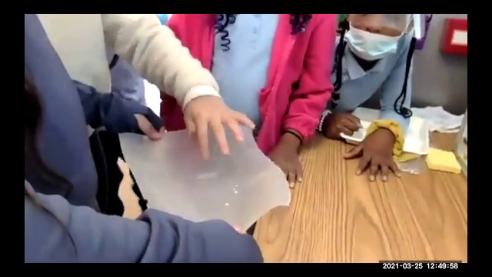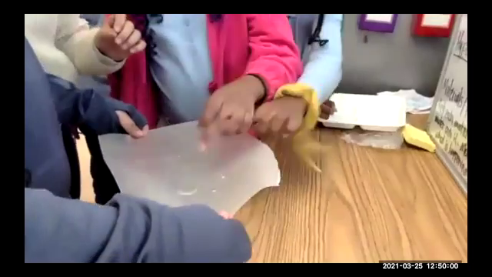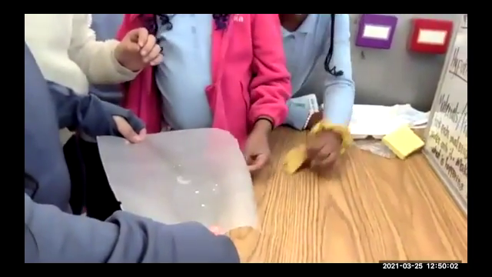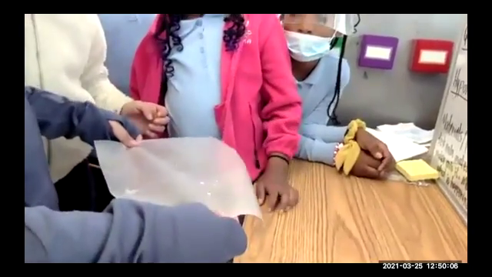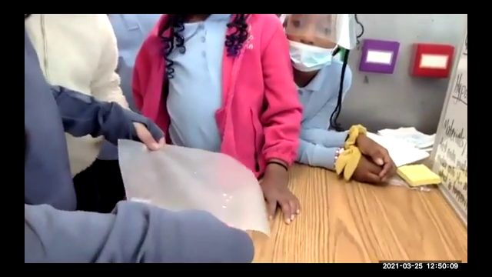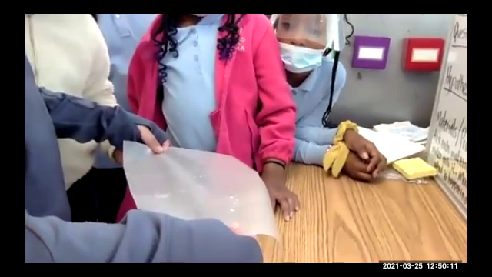And so remember, look at what other quality we're seeing. Do you guys see the cohesion? The adhesion, you see how they're sticking to each other? The water? It's almost like a game to get it not to fall off, right?